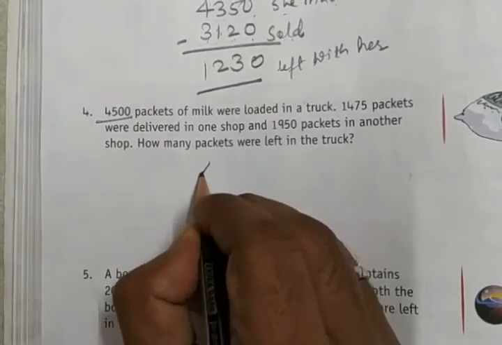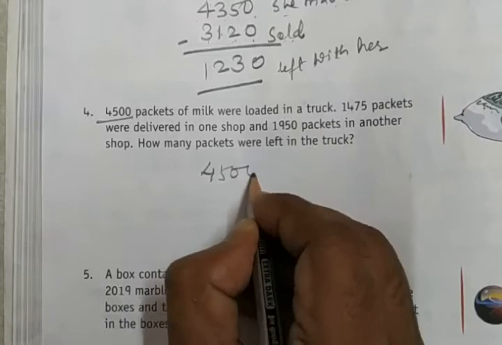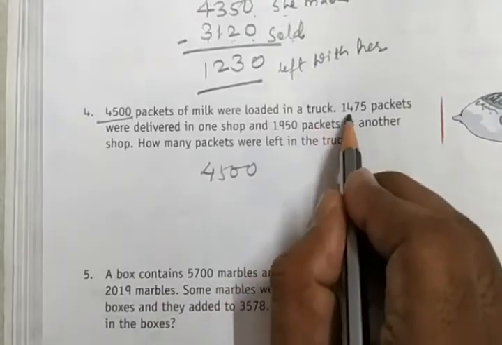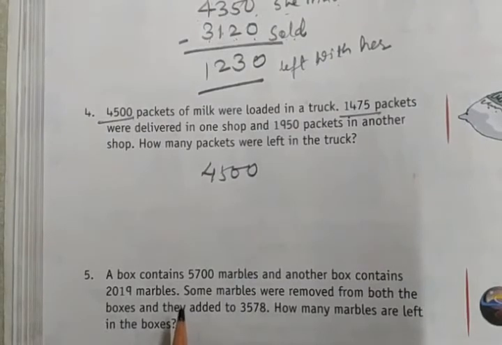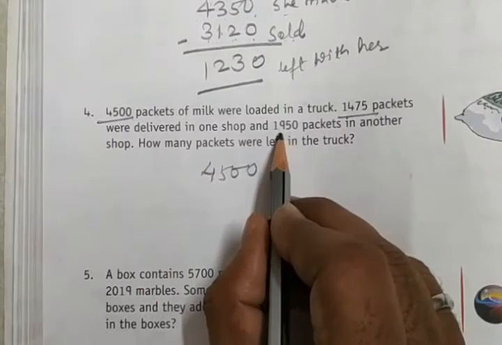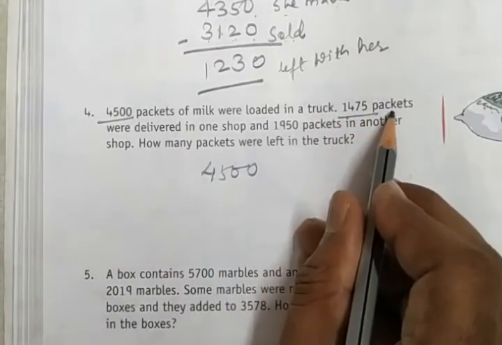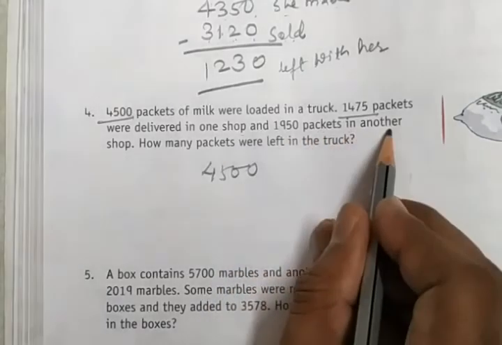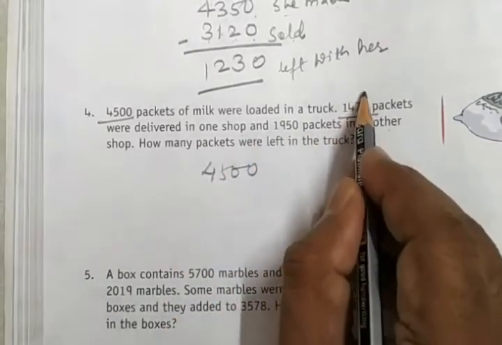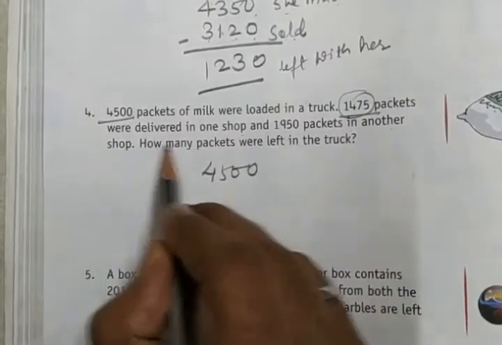So 4,500 packets of milk were loaded in a truck. 1,475 packets were delivered in one shop, and 1,950 packets in another shop. So these two things are delivered.